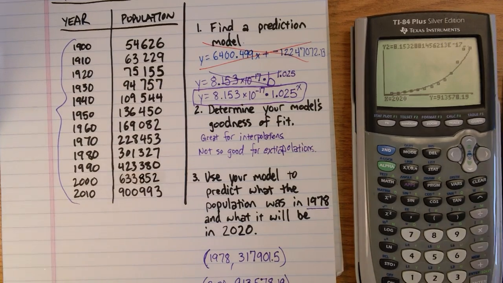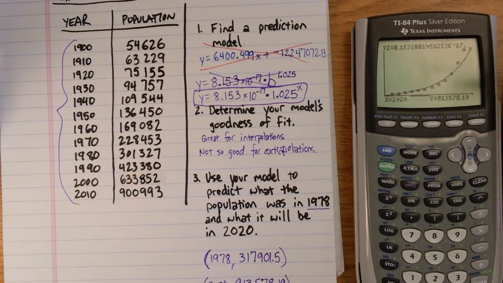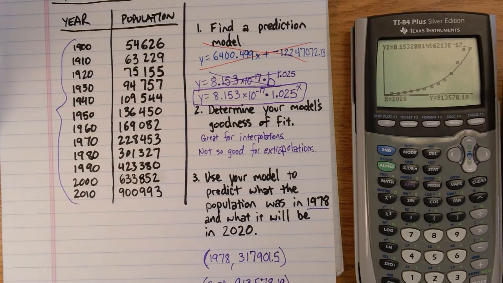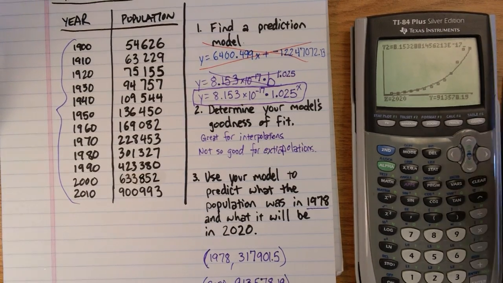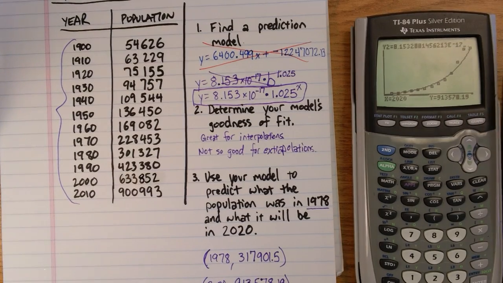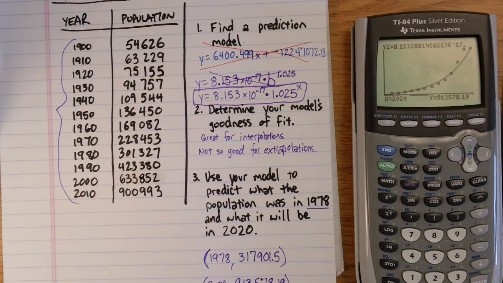Okay, so to recap, when asked to find a prediction model, put data into L1 and L2, look at it, graph it, determine what type of equation would best fit your data, check your R value, check how it looks on your data, check your residual plot for goodness of fit, and then use that model to make the required predictions.